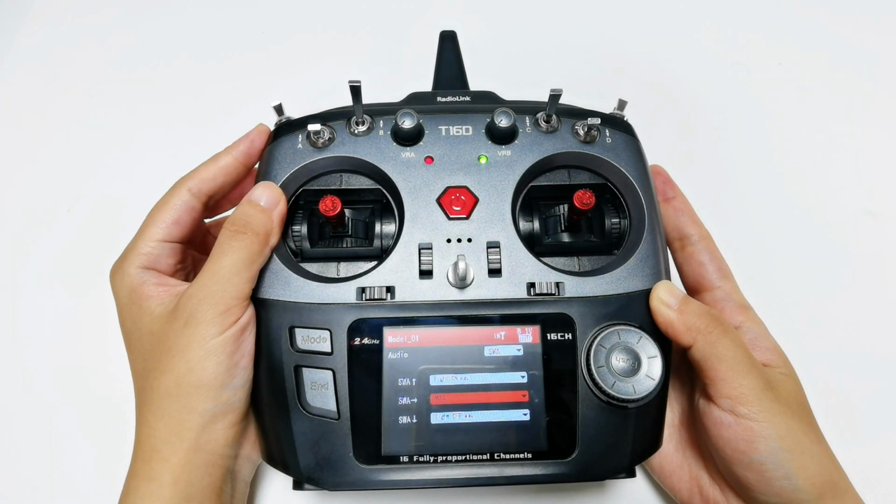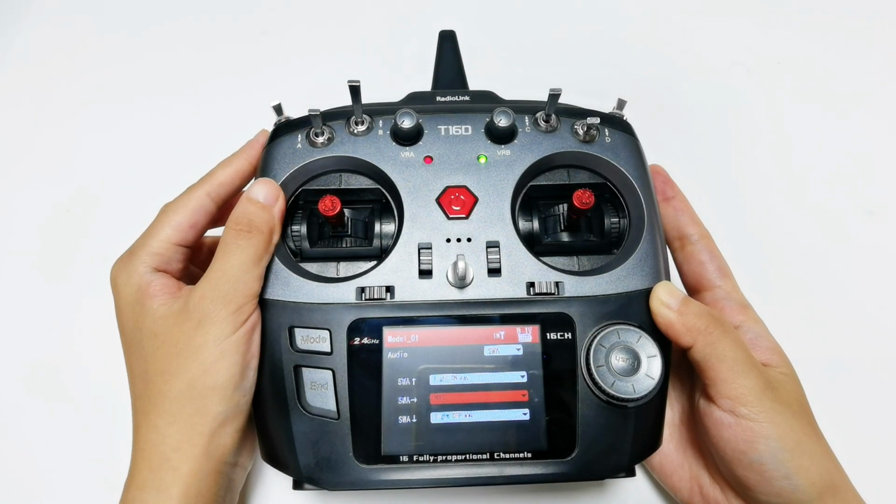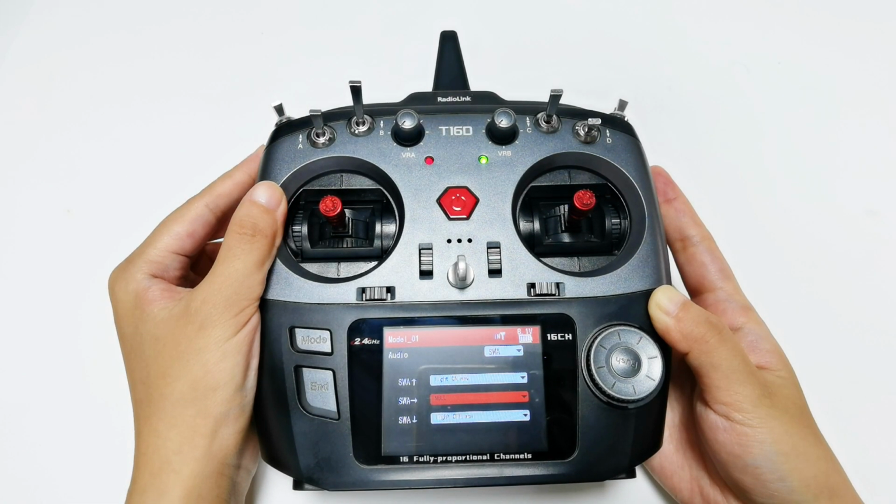Light off. Light is off. And push switch A up. Light on. Light is on. And you can follow this tutorial to set the voice you want for different switches. And that's all about how to make a customized switch voice on T16D.